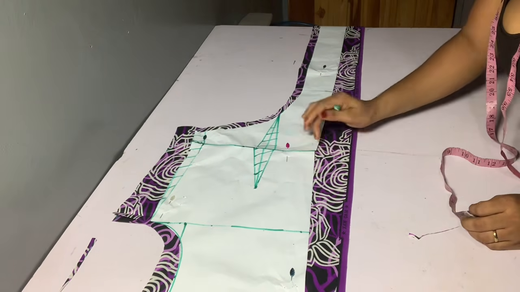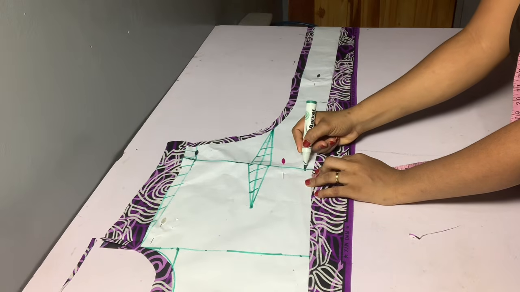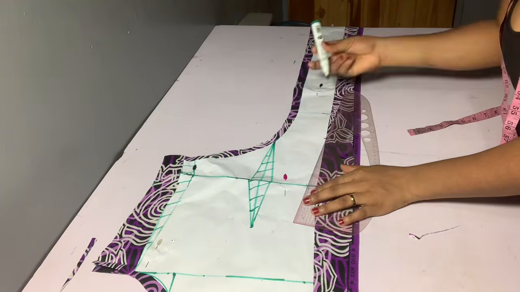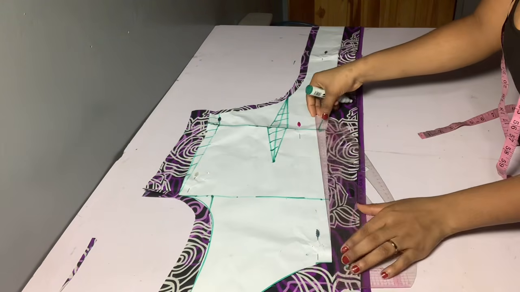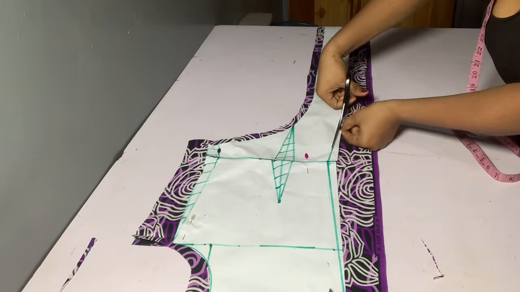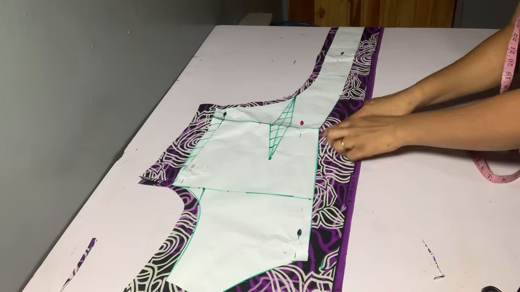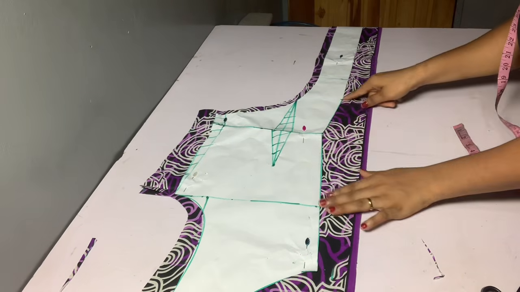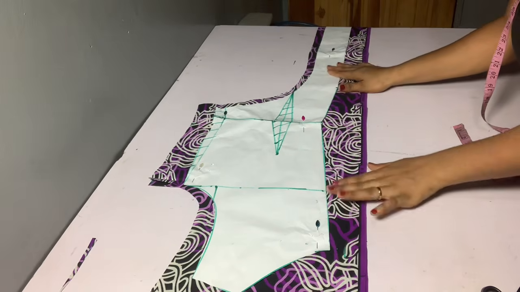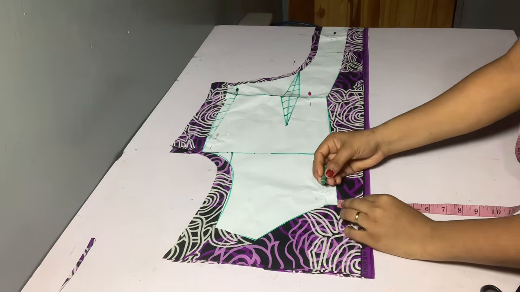So from that same waistline, I will go in by 0.5 inch. From the waistline, I will mark down 6 inches, and I will go ahead to connect this upward and connect it downward as well, as you can see. Then I'll proceed to cut it out. After cutting it out, you will have it looking this way. So there is no way you will use this method to make your dress and have any zipper bulge. There is no way.